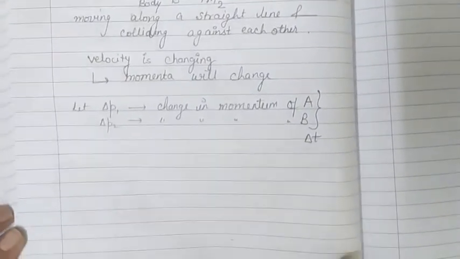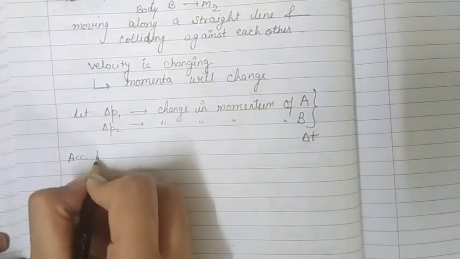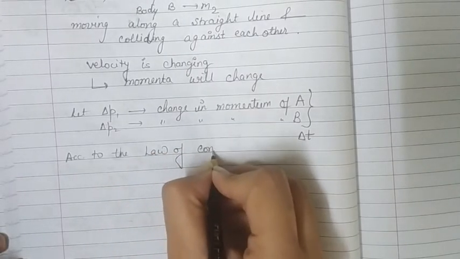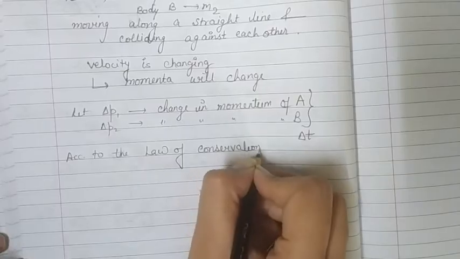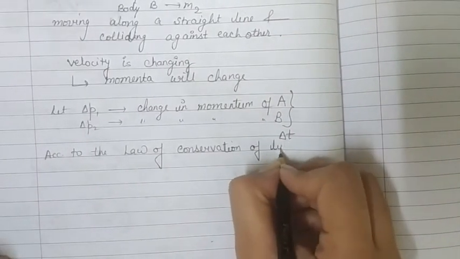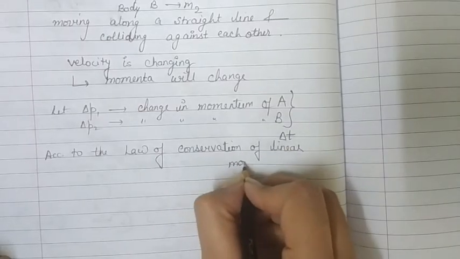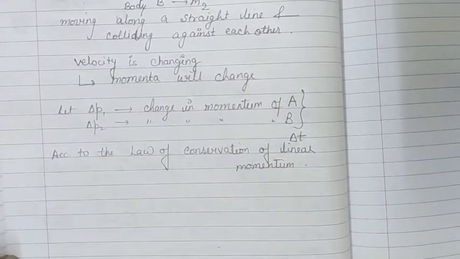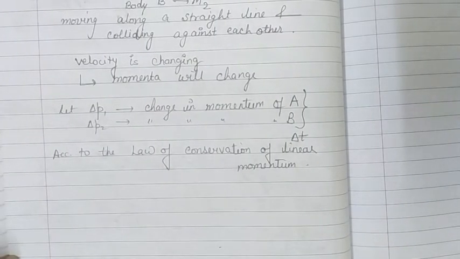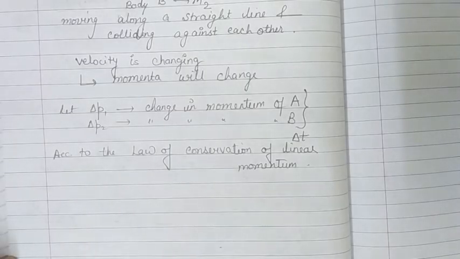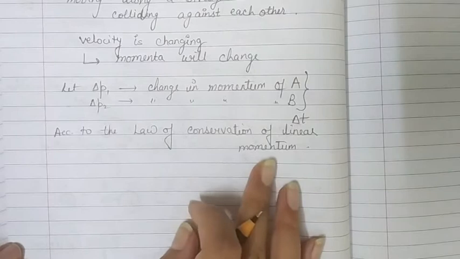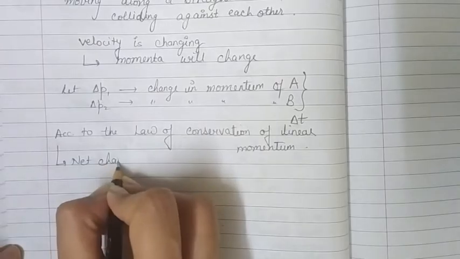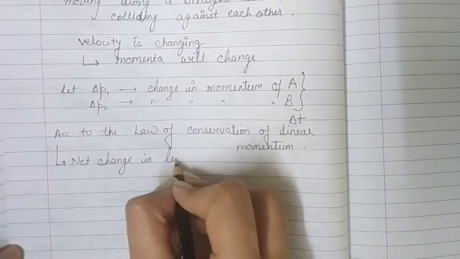Now according to the law of conservation of linear momentum, we know that the linear momentum before collision must be equal to the linear momentum after collision, or the net change in linear momentum in the absence of external force should be 0.